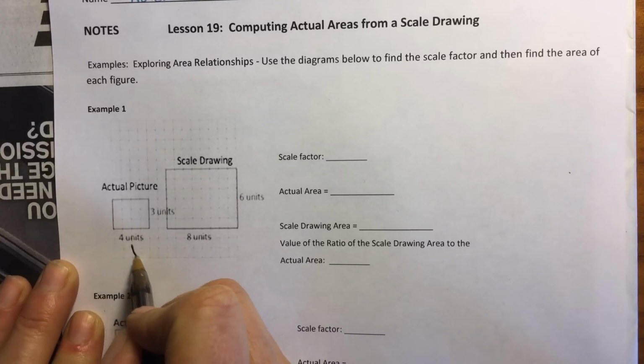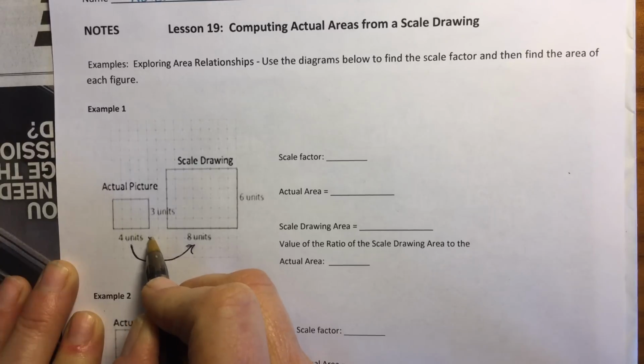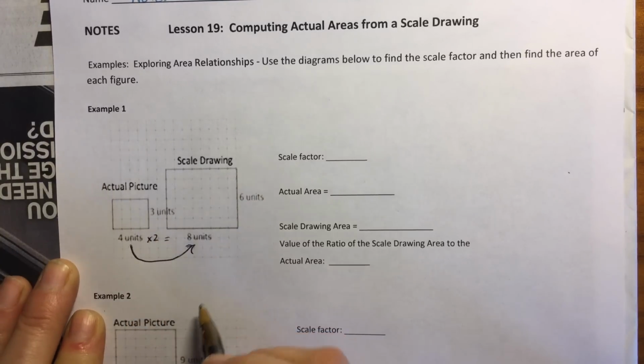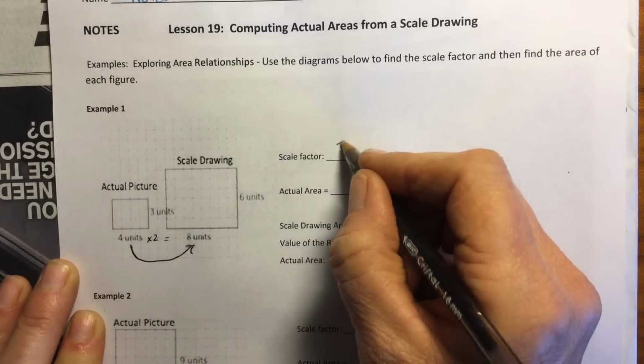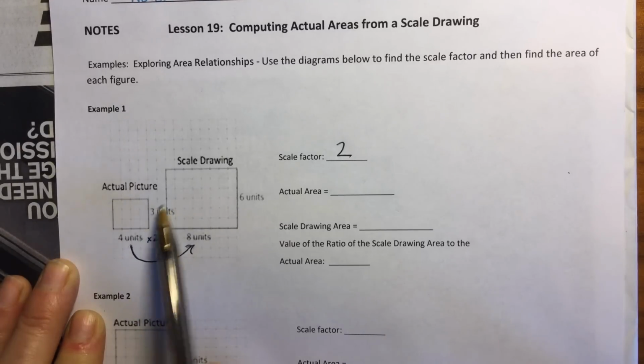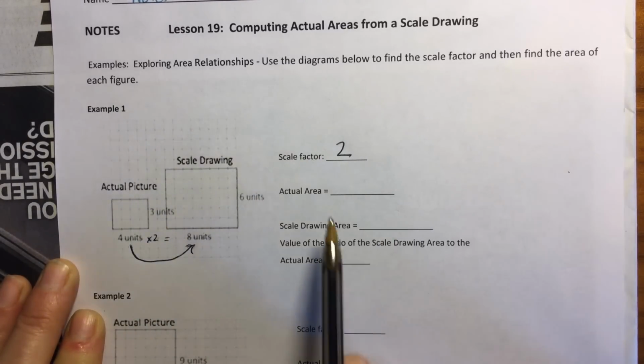So if I go from 4 units to 8 units, I have to multiply it by 2. So that is going to be a scale factor of 2, and I can check it. 2 times 3 is 6, so yes, the scale factor is 2.